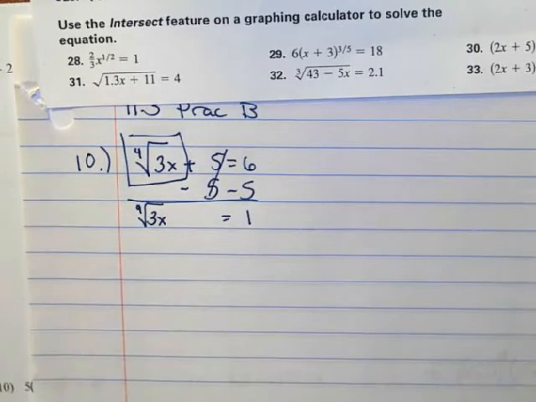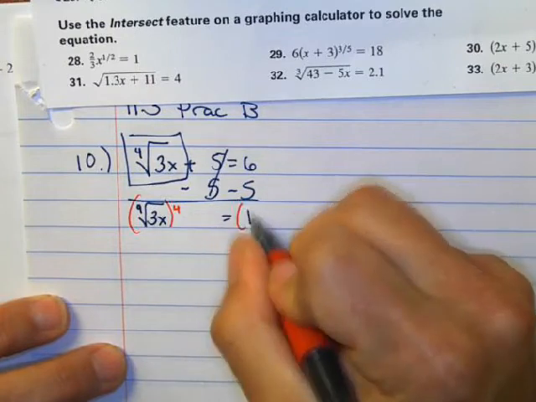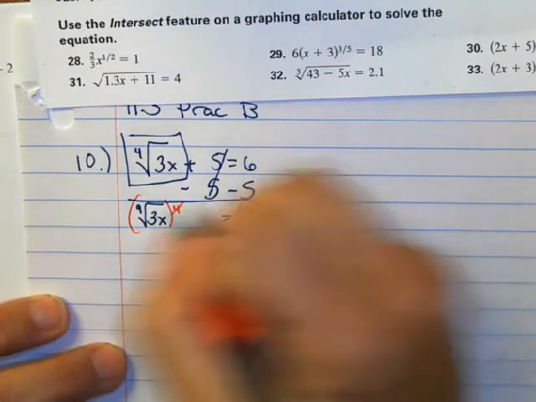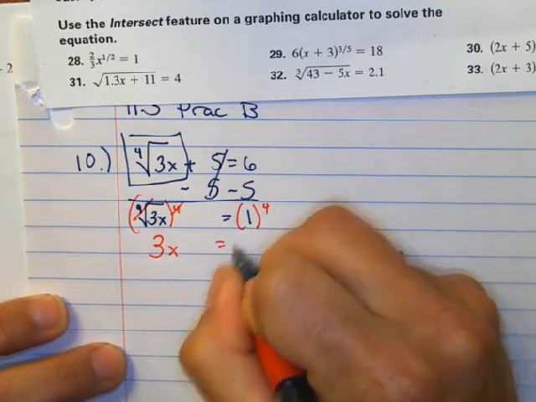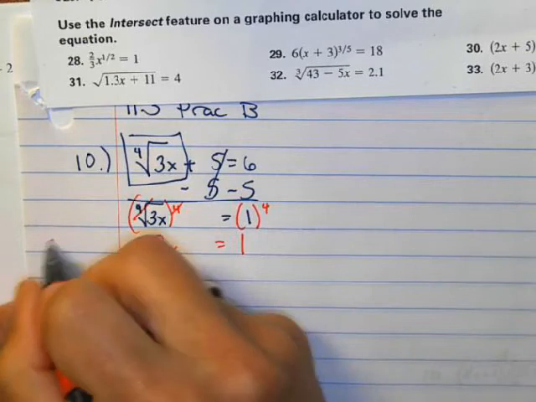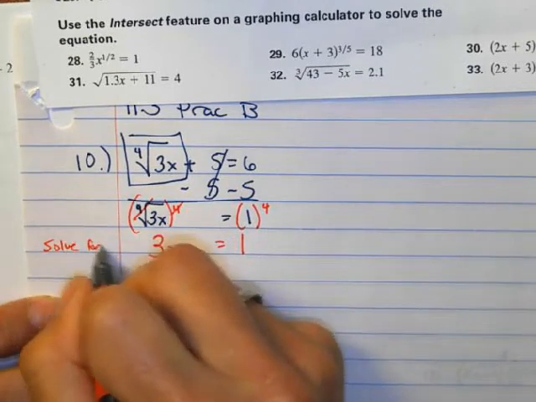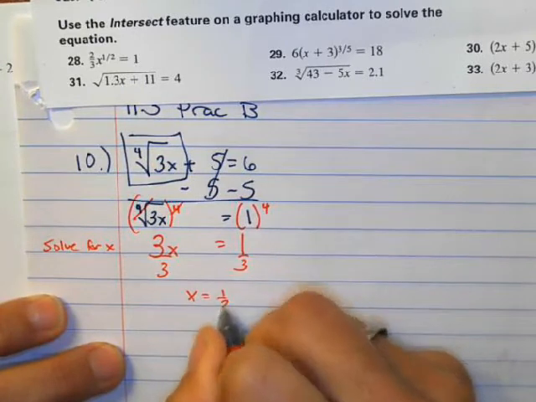I'm going to raise it to the reciprocal power. The reciprocal power of the fourth root is the fourth power. When I raise the fourth power to the fourth root, they cancel and I get 3x. 1 to the fourth power is 1. Now I'm solving for x at this point. So I'm dividing by 3 and I get x equals 1/3.